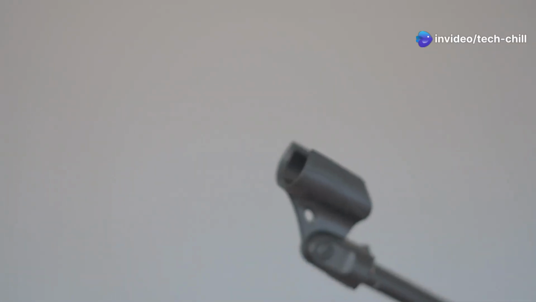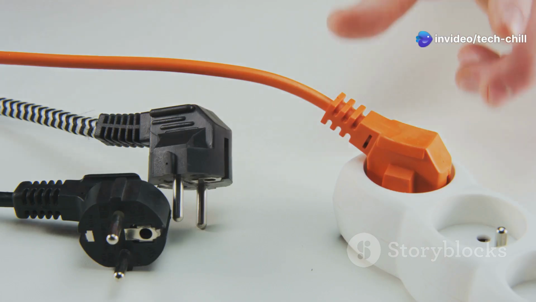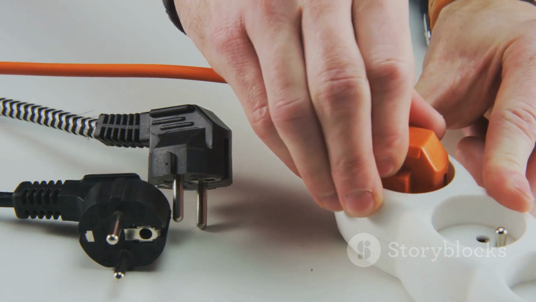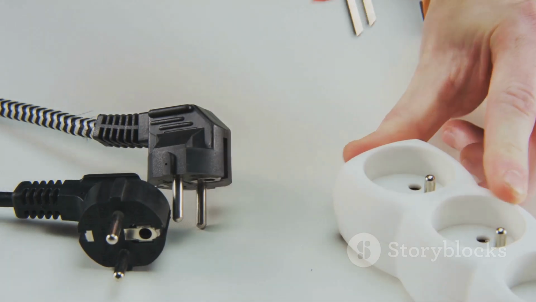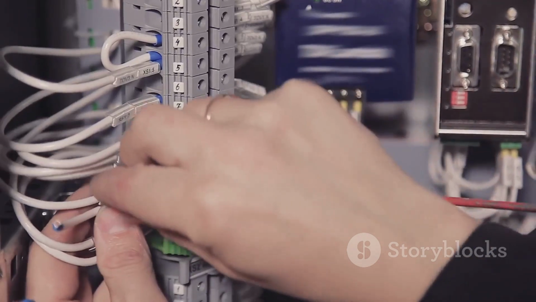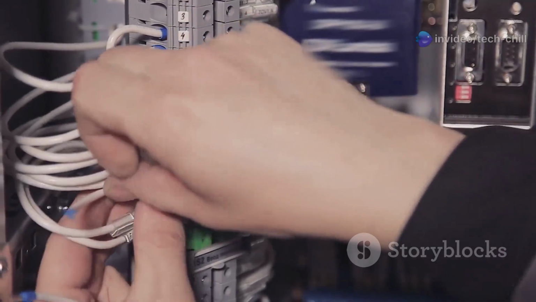First up, let's talk about what could be going wrong. Most of the time, it's super simple. A microphone's not plugged in, it's missing power, or the settings are just off. So before you go buying new gear, let's do some troubleshooting.